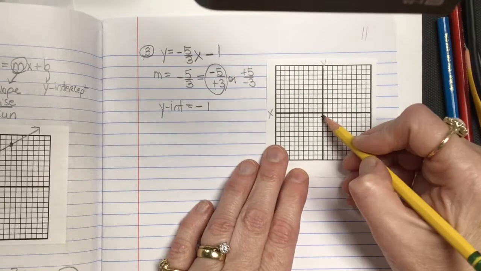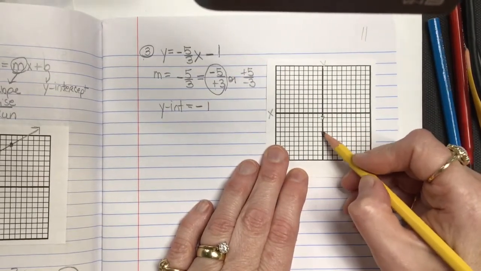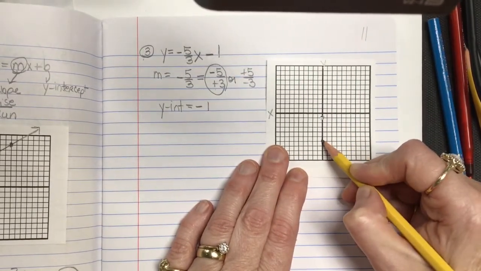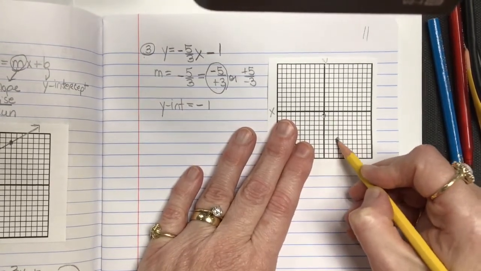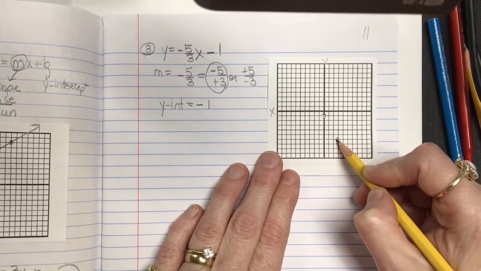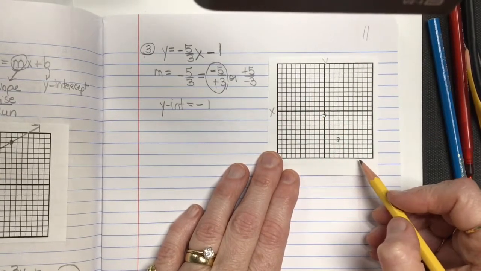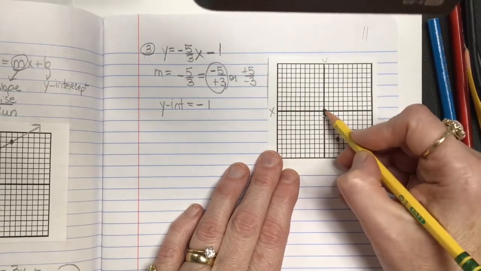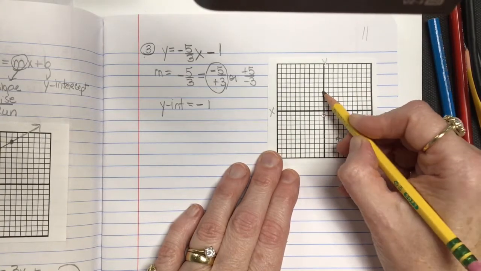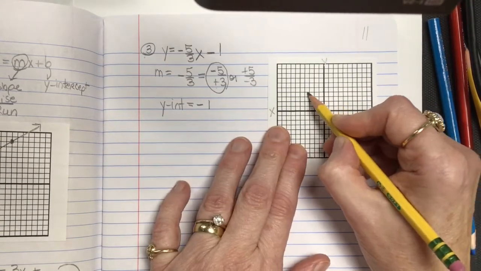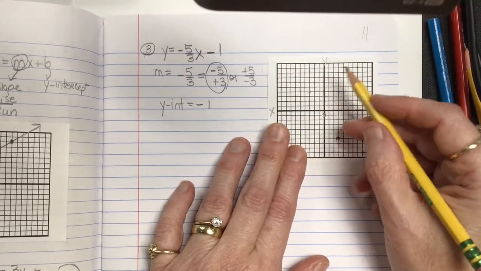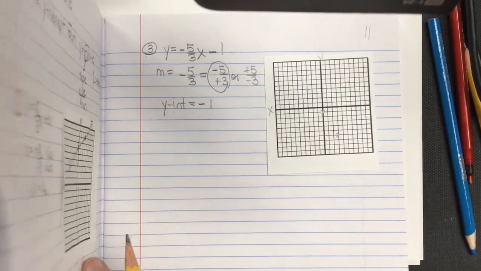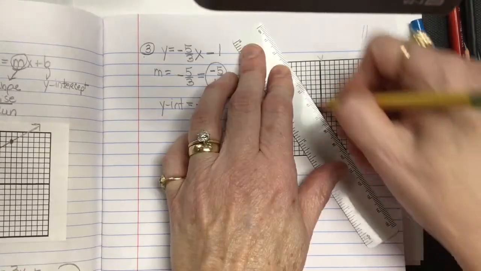If I go down 5, 1, 2, 3, 4, 5, rise a negative 5, and run a positive 3, 1, 2, 3. Okay, there's my line, coming downhill, nice negative. What if I had done positive 5, 1, 2, 3, 4, 5, over negative 3? Is it the same line? Yes. So it doesn't matter which one you do.